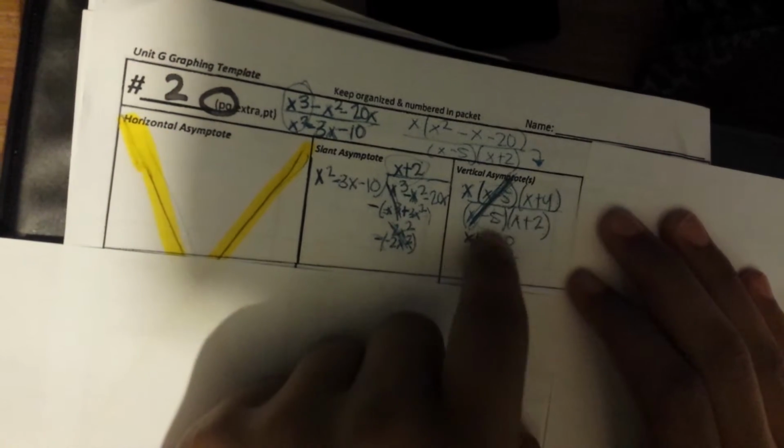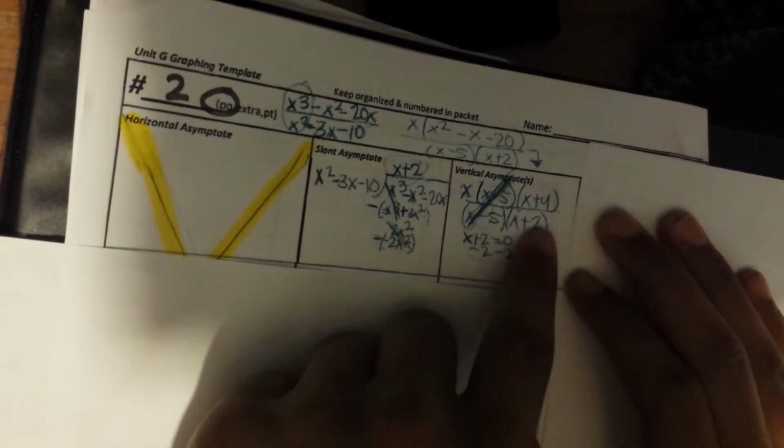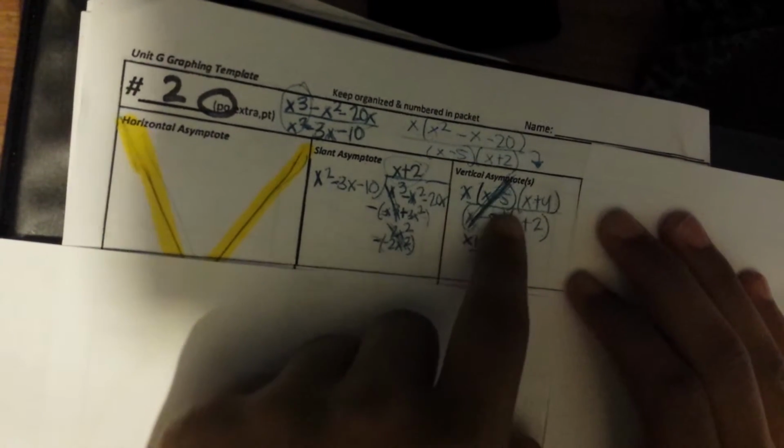So you factor the numerator and the denominator. You take out the x, then this factors to x minus 5 and x plus 2. You can factor that even more, which is x minus 5, x plus 4 over x minus 5 and x plus 2. You do have something that cancels, so you will have a hole.